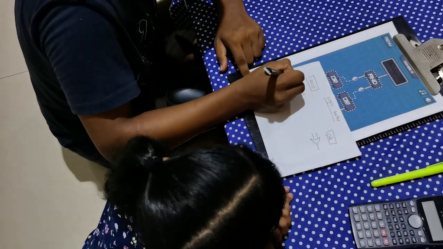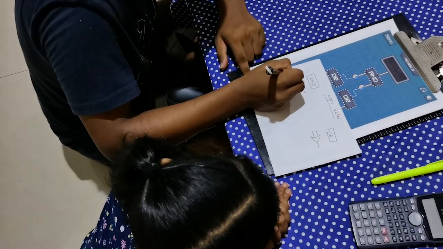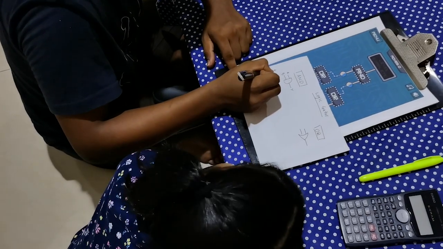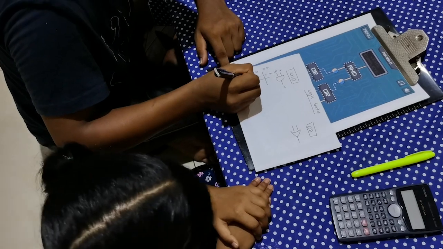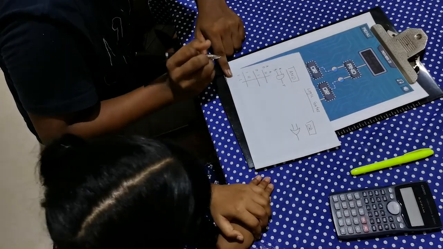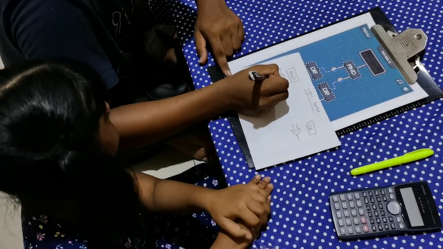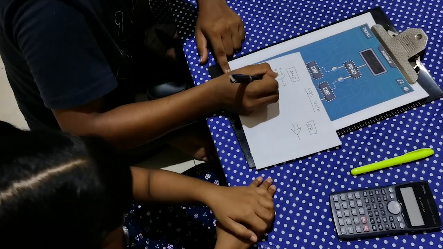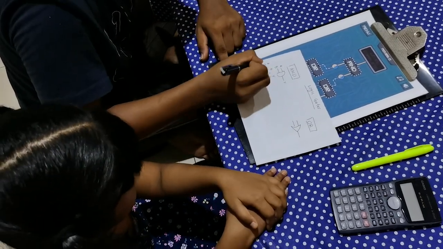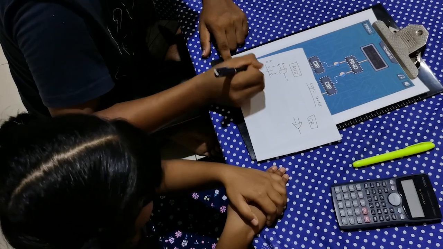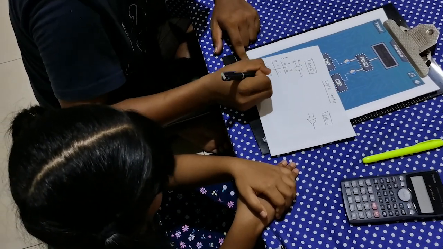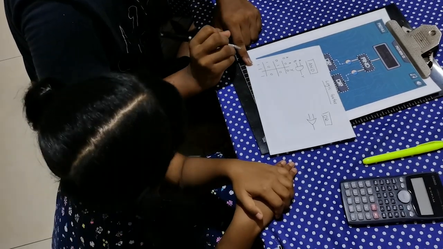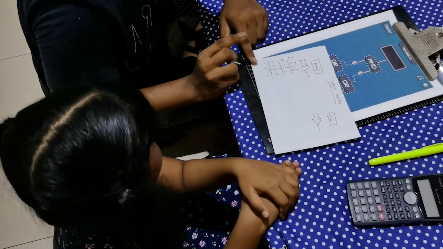So my inputs will be 0 0, 0 1, 1 0, and 1 1. This will be the output. The output for 0 0 is 0, 0 1 is also 0, 1 0 is 0, and 1 1 is 1. Okay, let me explain.